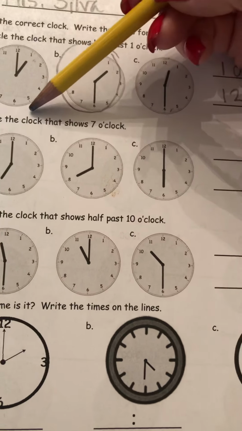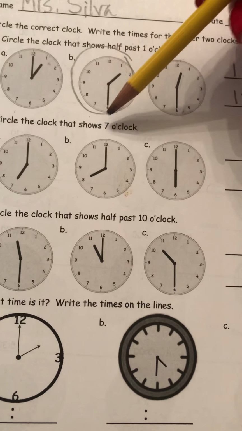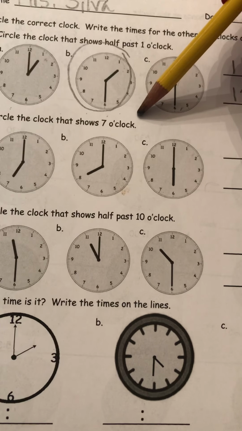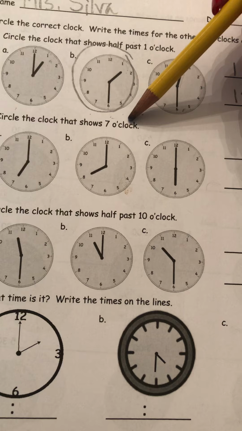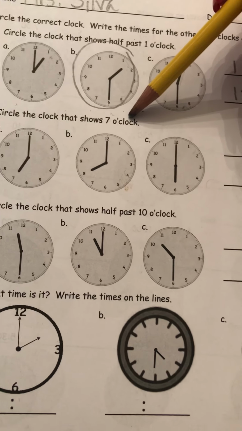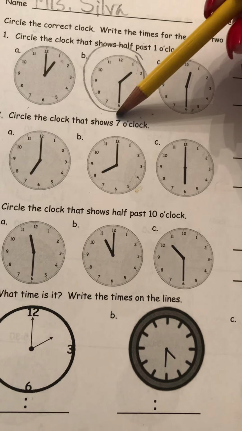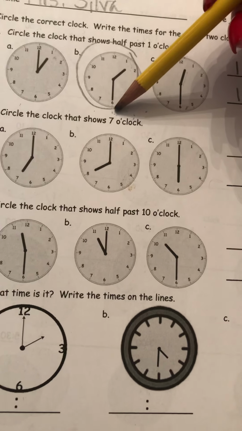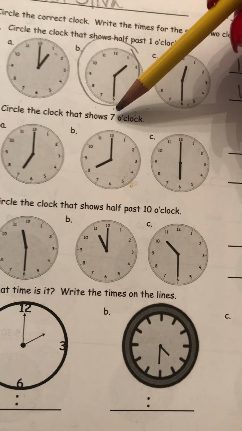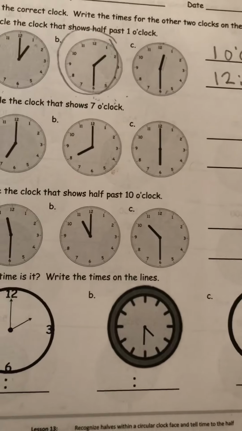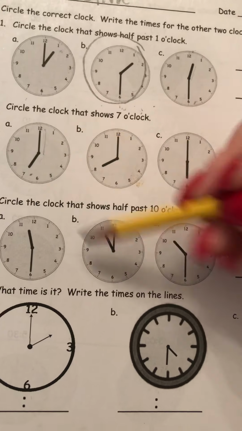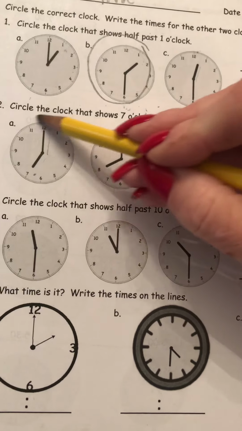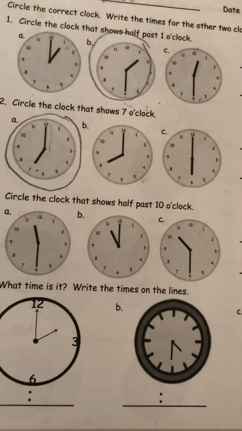Number 2 says circle the clock that shows 7 o'clock. So if it's o'clock, it means the minute hand or the long hand has to point at the 12. And since it says 7 o'clock, the hour hand is going to point at the 7. Good. So is clock A doing that? The hour hand is pointing at the 7 and the minute hand is pointing at the 12. So that means 7 o'clock.